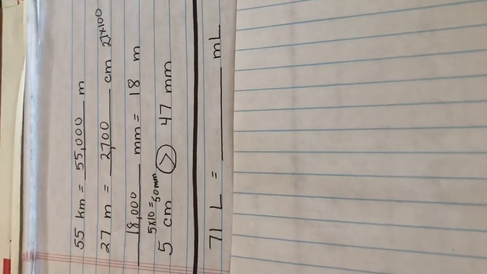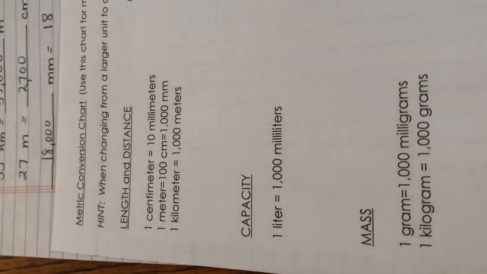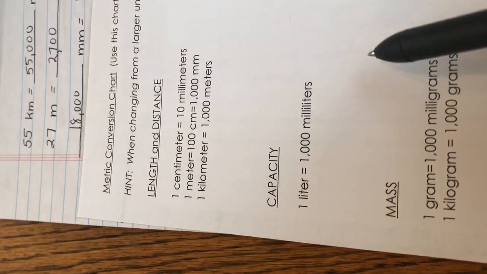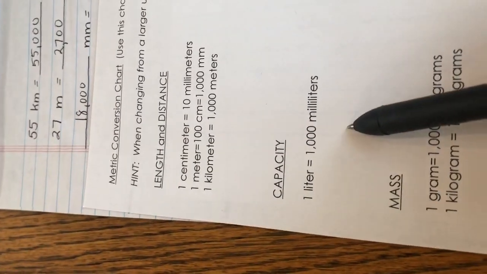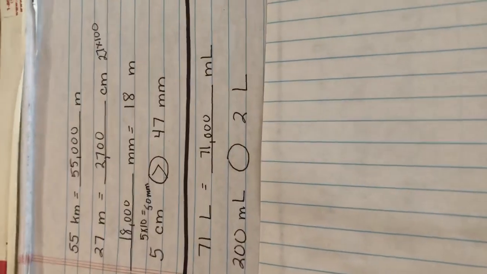All right, next we're going to do a couple of examples with capacity. So we have 71 liters equals how many milliliters? Now this one's pretty easy because we really only have this one conversion, these two words to worry about. 1 liter equals 1,000 milliliters. So we're going to multiply 71 by 1,000, and that gives us 71,000.